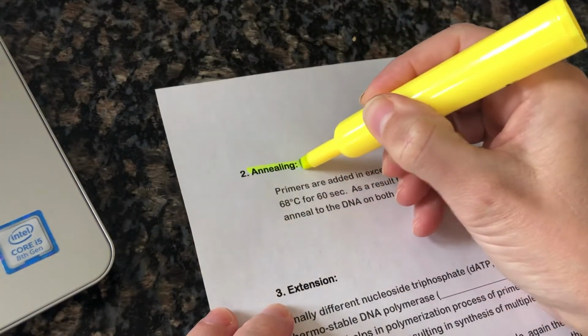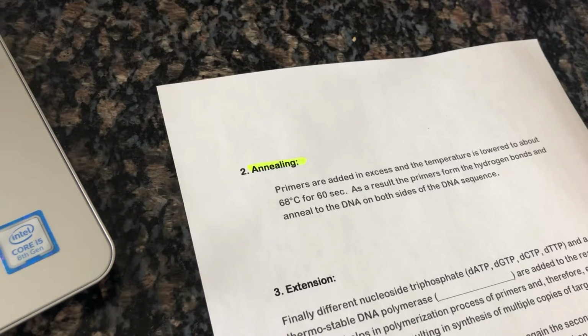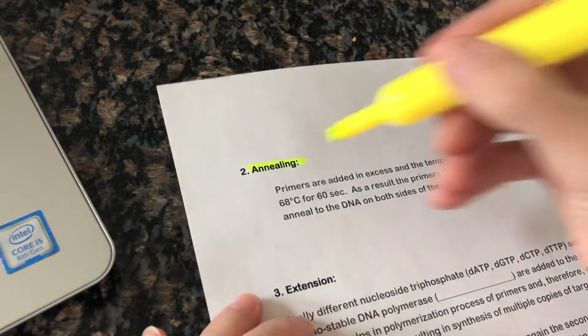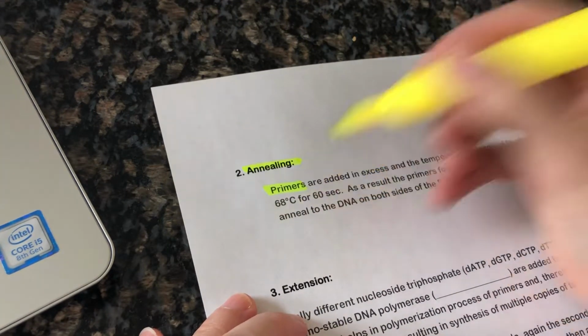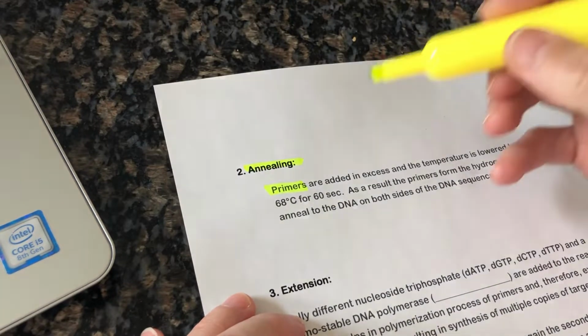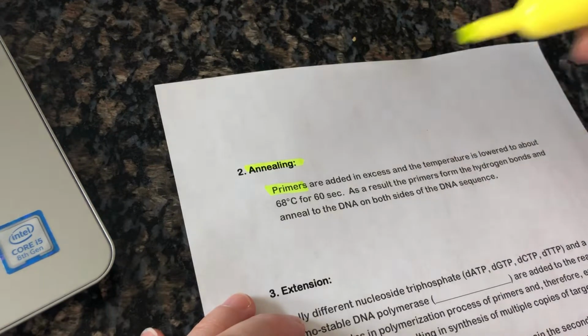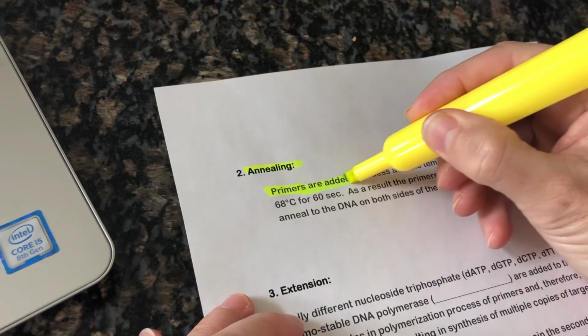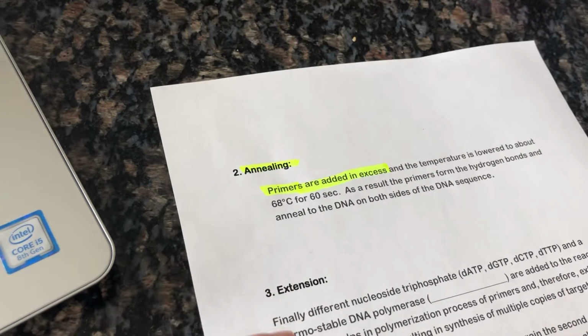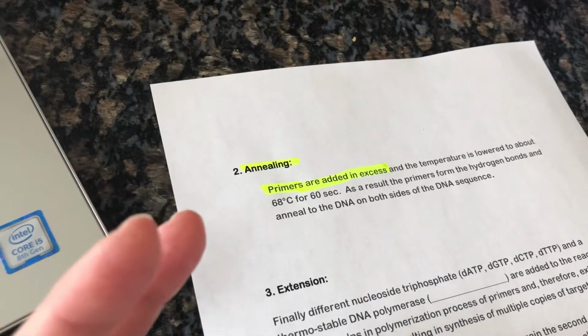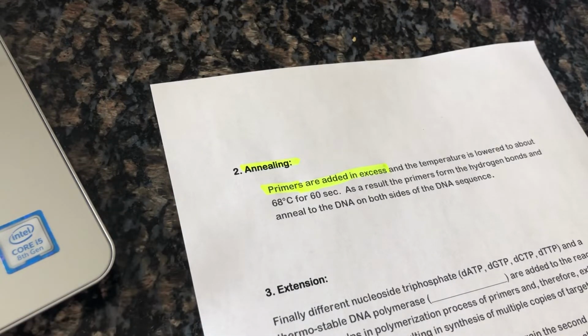Next, we anneal. So we prevented annealing with single-stranded binding proteins. Here we want primers to anneal to the DNA that we've separated. So separate the DNA in denaturation and then get some primers in there, and they're added in excess. So I wanted you to know that in excess. In other words, there's lots and lots of primers put in there. So it increases the chances of the primers binding to the DNA strands.